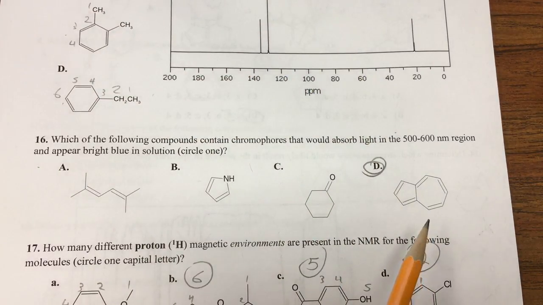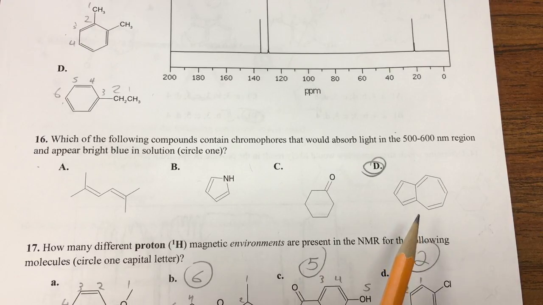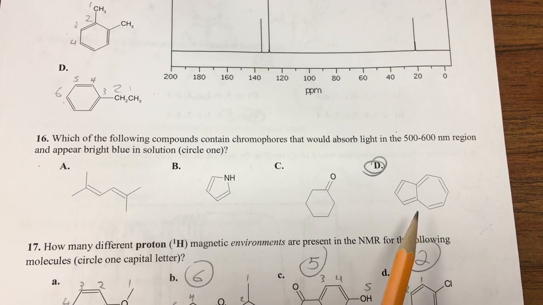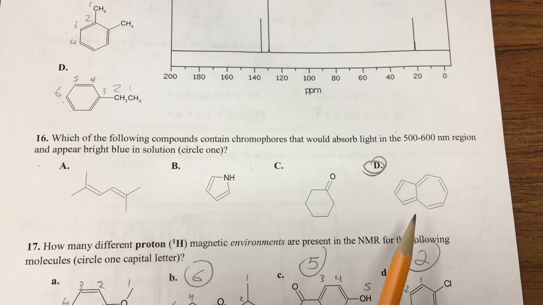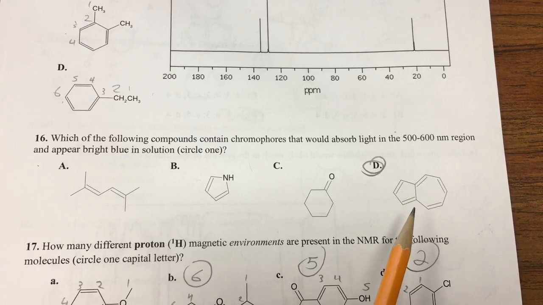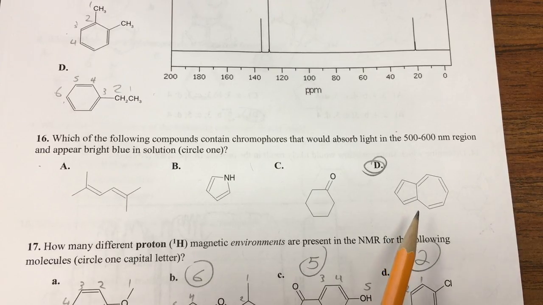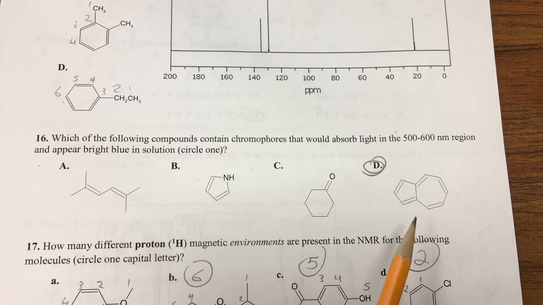The more conjugated double bonds we have, in the case of D here, then the higher the wavelength that's going to be absorbed. And that was a principle that we learned. The more conjugated double bonds, the higher the wavelength absorbed, or the lower the energy that is absorbed because of the conjugation. So you see here D has lots of conjugated bonds. That is an azulene compound. That is an actual blue compound from various organisms, a mushroom.